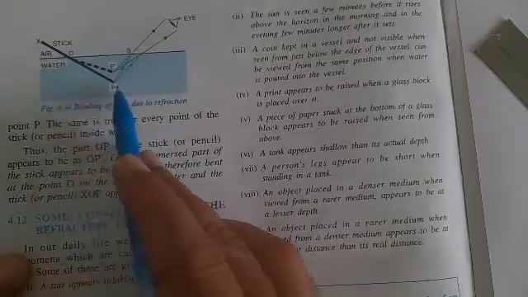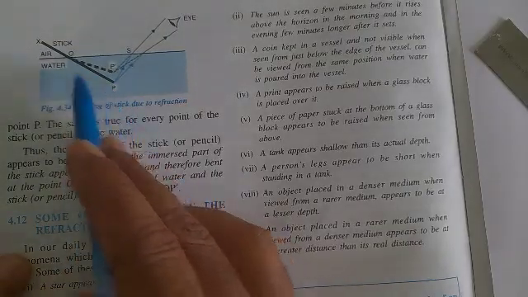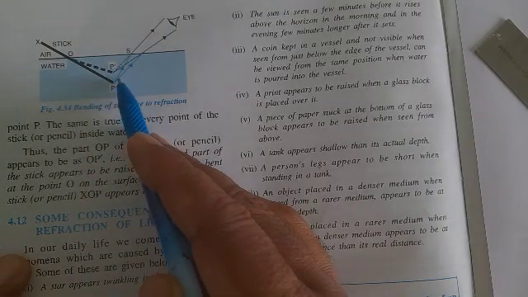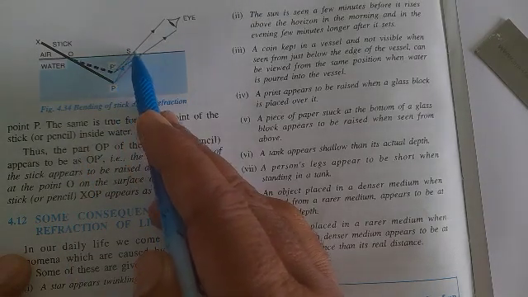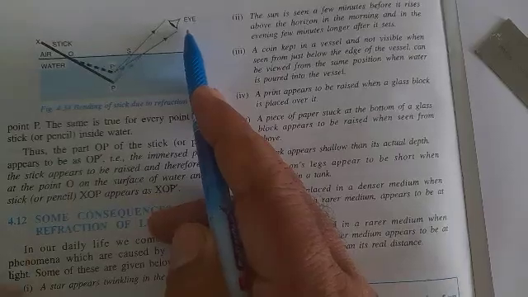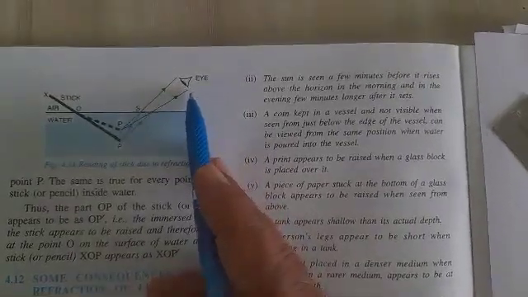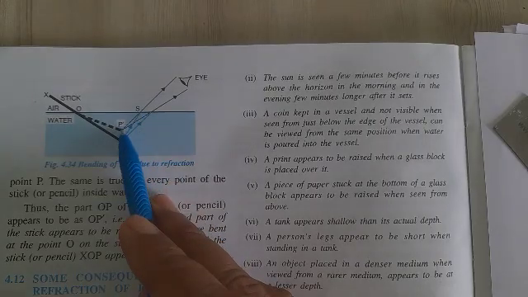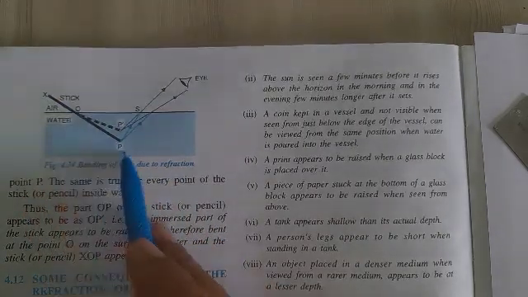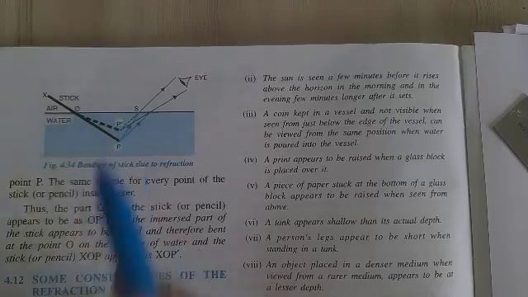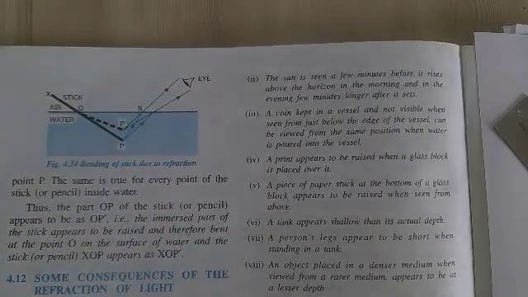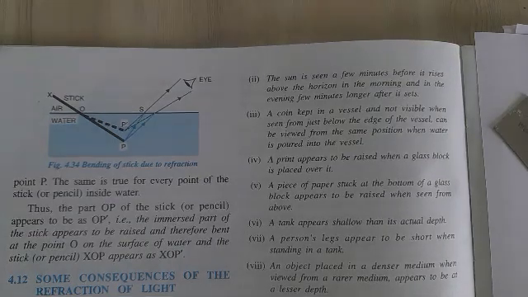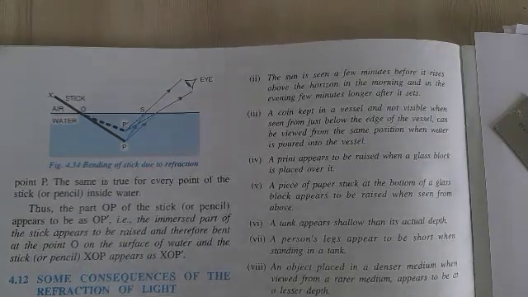Now what happens to OP? The OP goes to OP dash. How? The ray of light coming from this point P goes up and bends away from the normal, but the eye sees in a straight line, at P dash. So instead of seeing XOP, we see XOP dash, which gives you the illusion of bending of light.